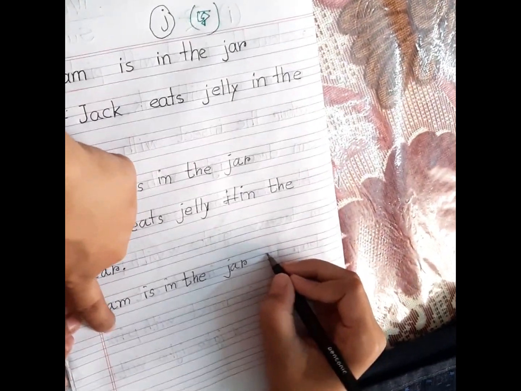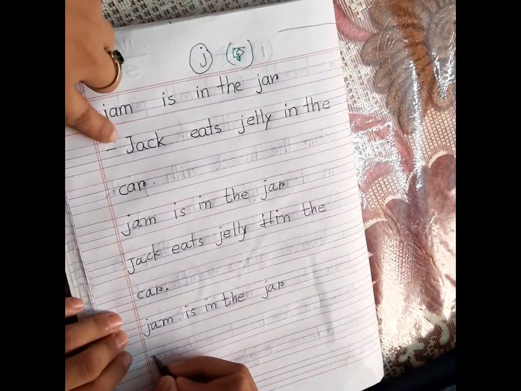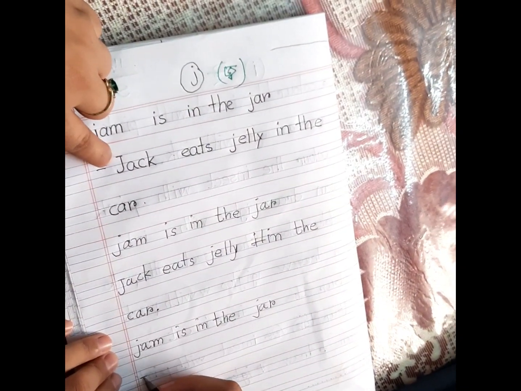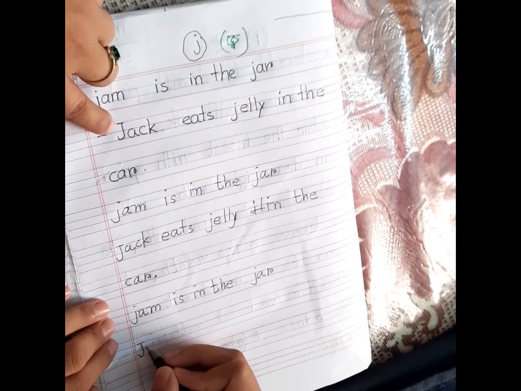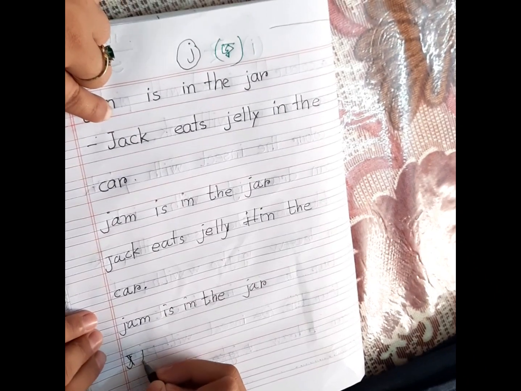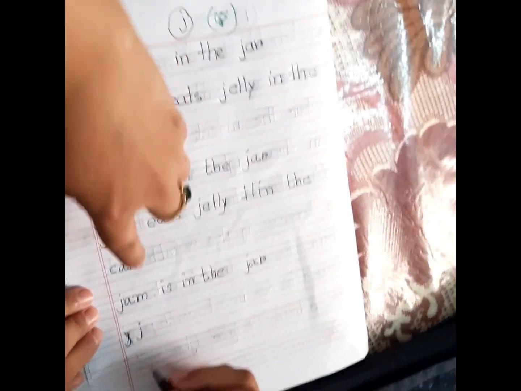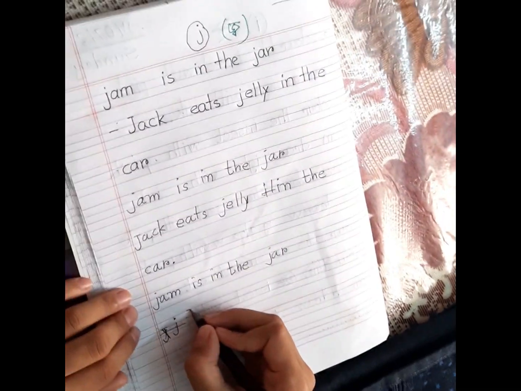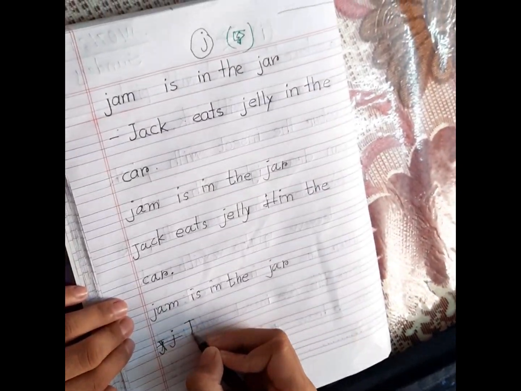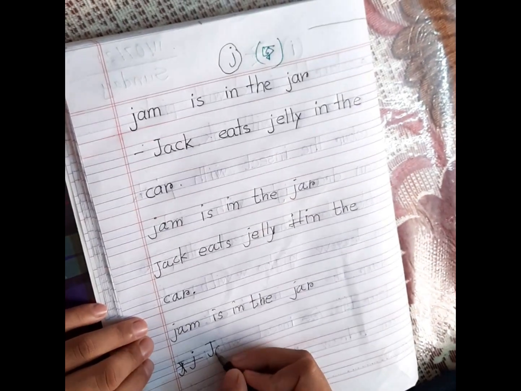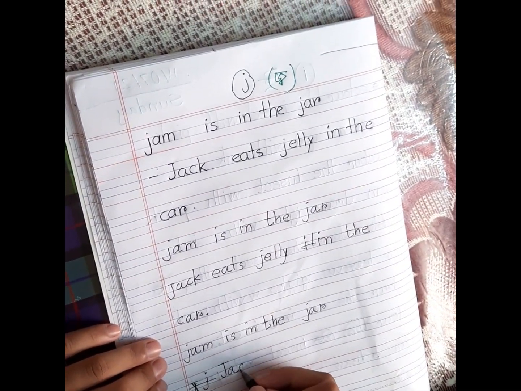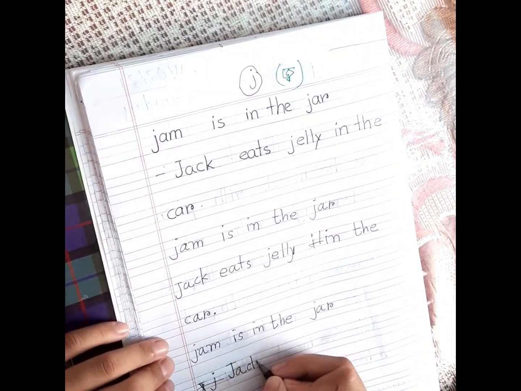Jack. You should write the capital letter. Like this. No, it's not capital. It should be started from the red line. Okay? Red line. J, A, C, K. Again.